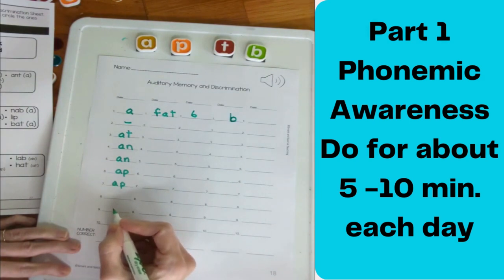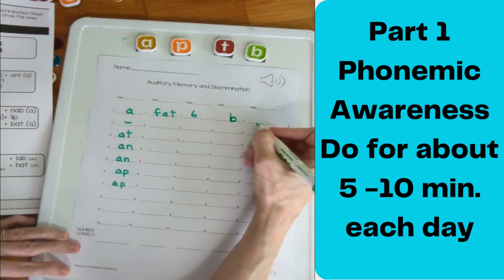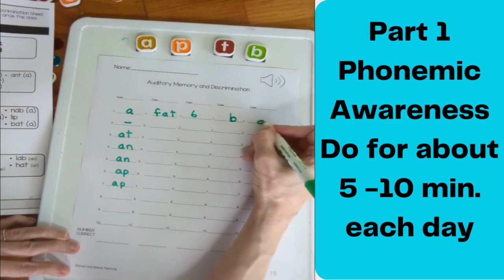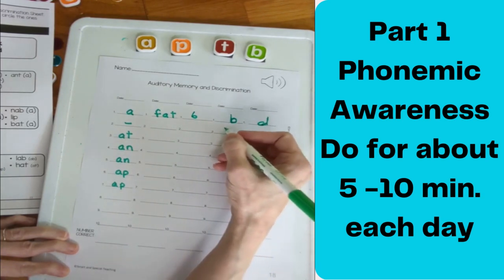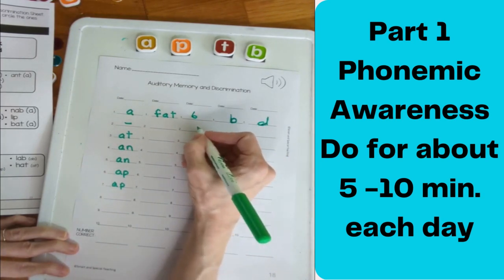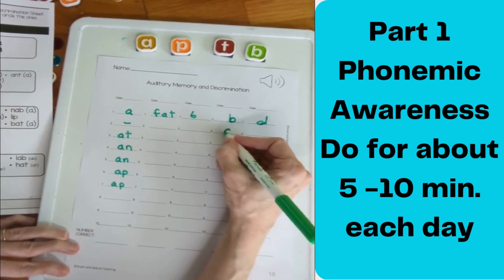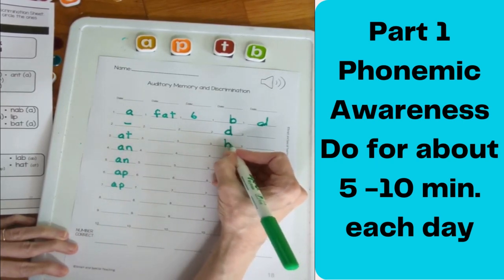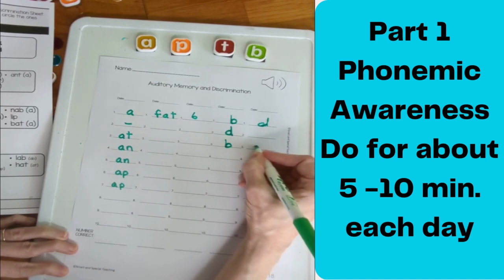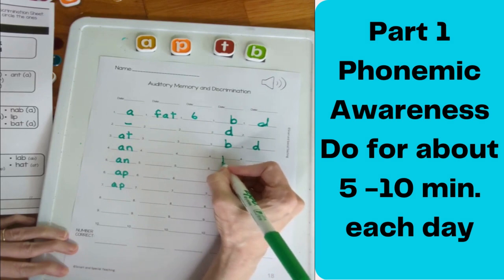B says b. For D, I've had kids do, I can't even do it, like a fish symbol, like that, or something really wonky. I do push around, up and down, D says d. So that when we are making a B, it is very distinct from making a D. And the same thing with a P. We talk about go down, back up, and around.